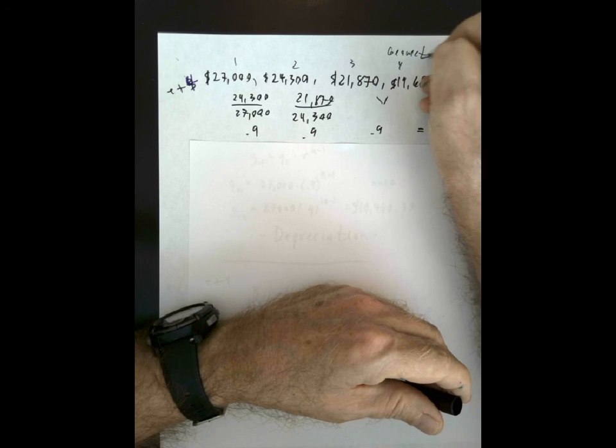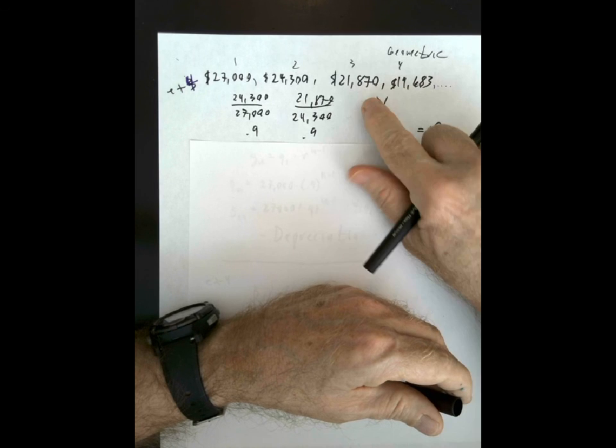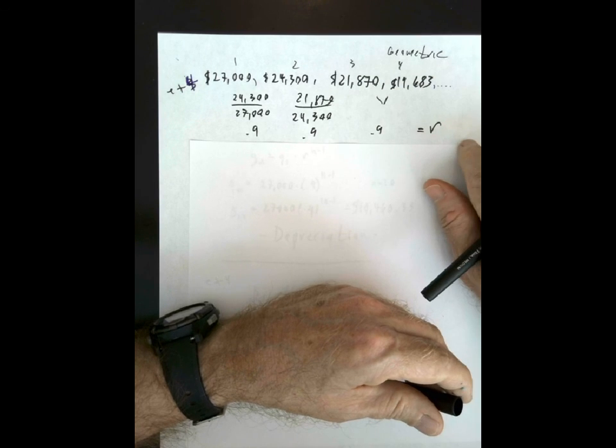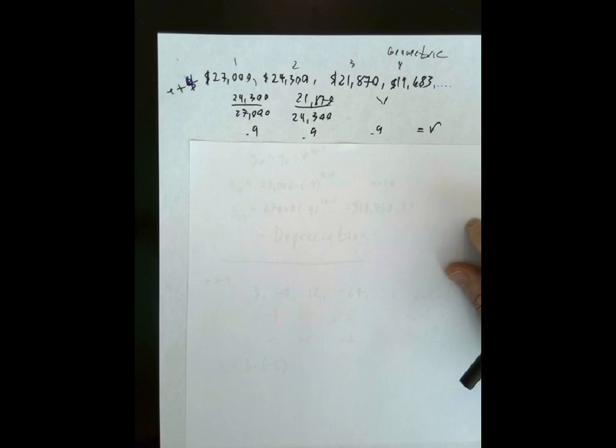And how do we know it's geometric? Because it has a common ratio of 0.9. You should try that yourself to see if it's really 0.9. And r is equal to that common ratio of 0.9, right? So now, can we write a formula for it? In order to know what the 8th term in the sequence could be or what the 10th term would be, we're going to need a formula, right?